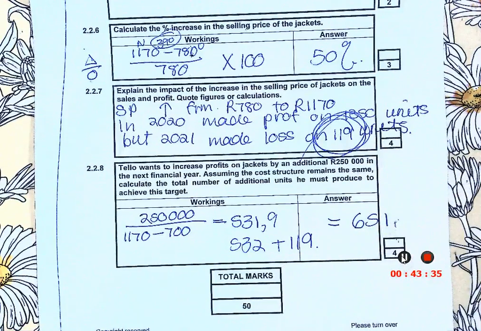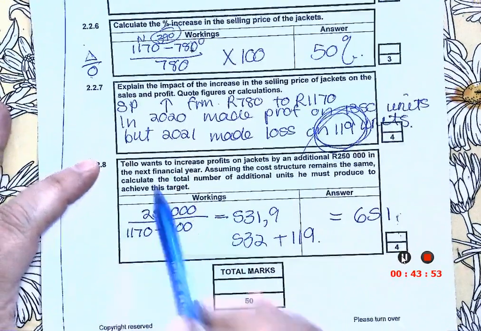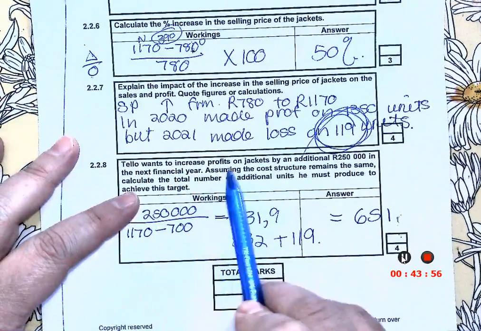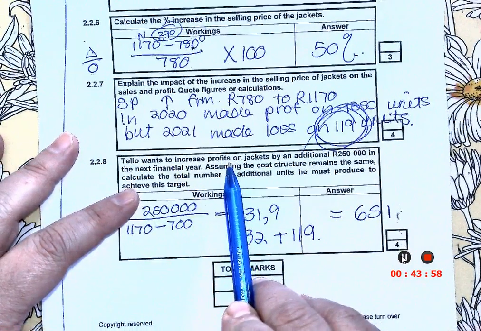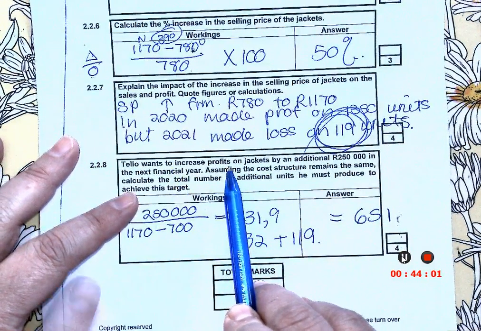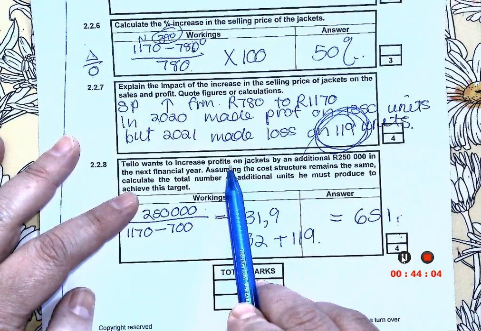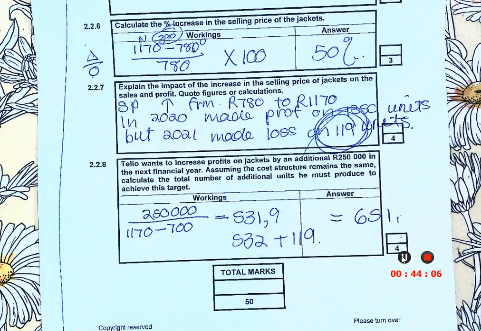You are right. What were they saying? So one half of the class would say 532 and the other half said 651. But it doesn't make sense to say only 532 because the question says to increase your profit. And at this stage we are not making a profit. So how can you increase your profit if you are making a loss? You first need to cancel out the loss before you can make a profit. It's like living in overdraft.